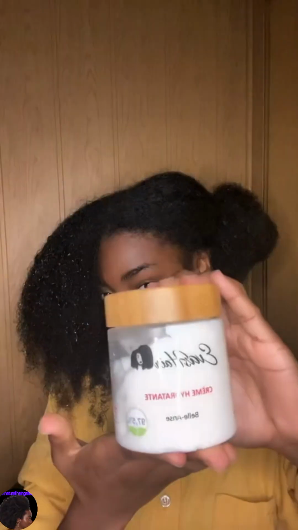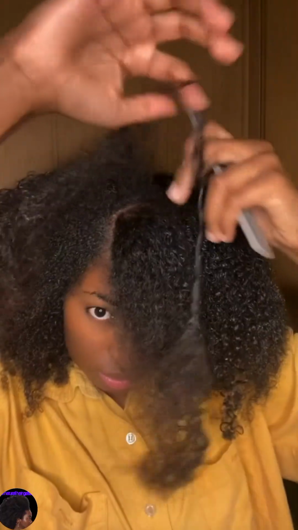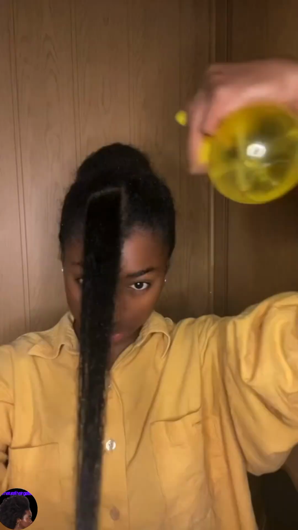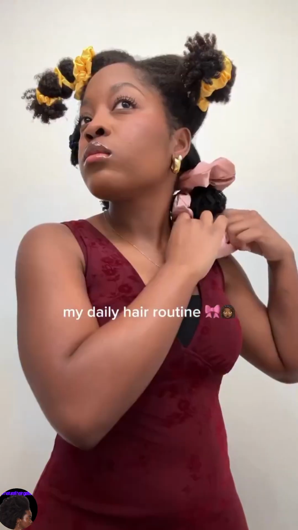So final guidance, ladies and gentlemen. Once you understand your hair type, you stop copying routines that don't work and start building one that is designed for you. So let's wrap this whole thing up.